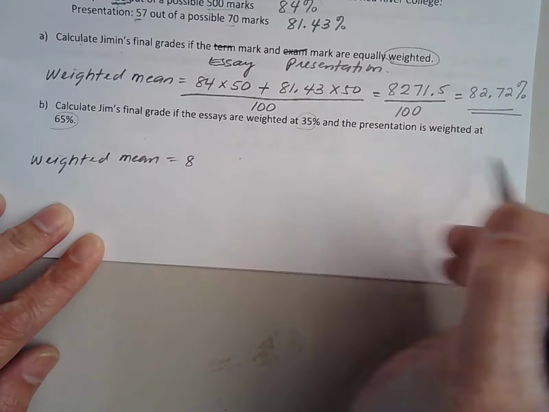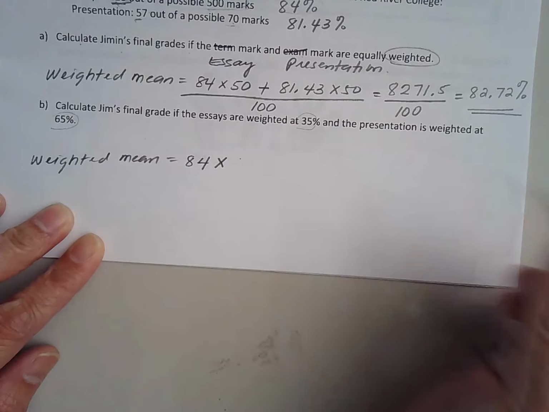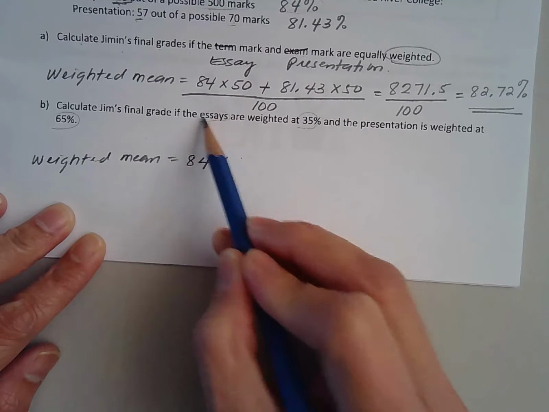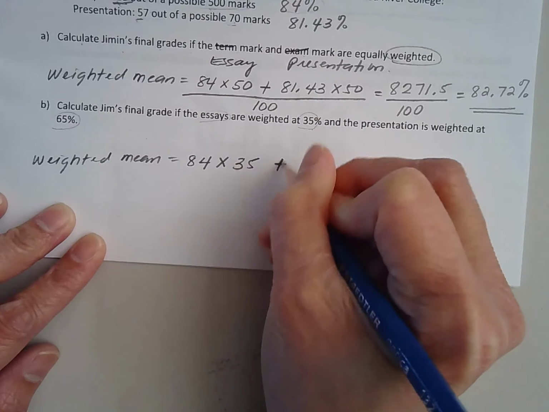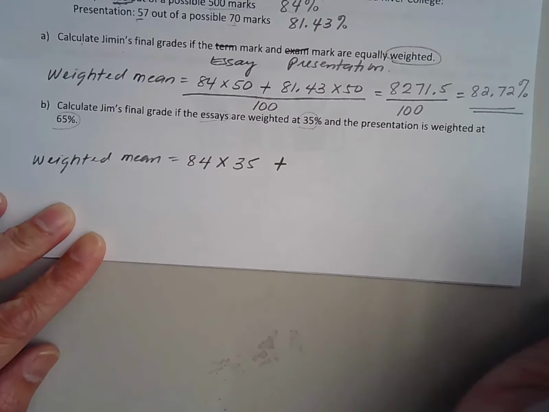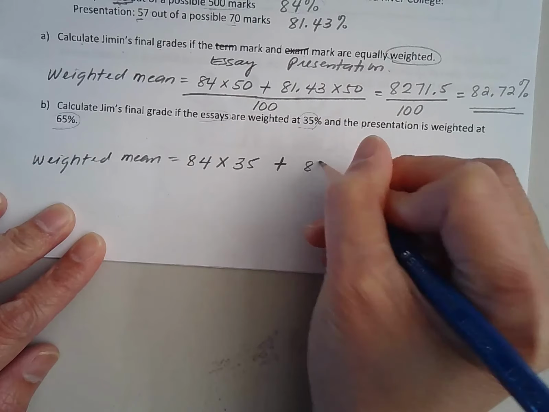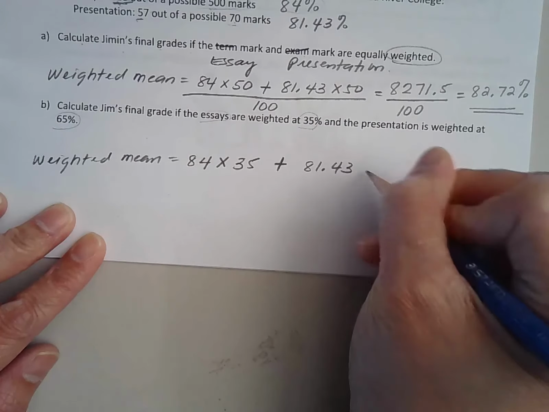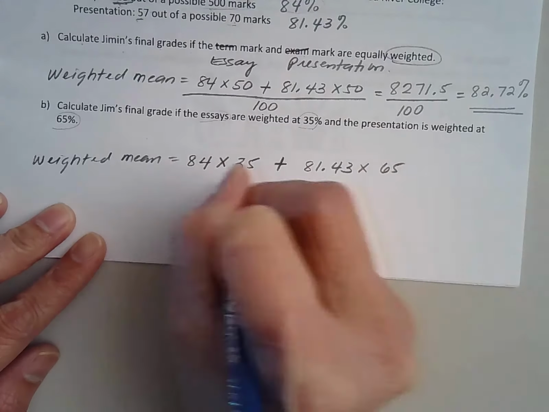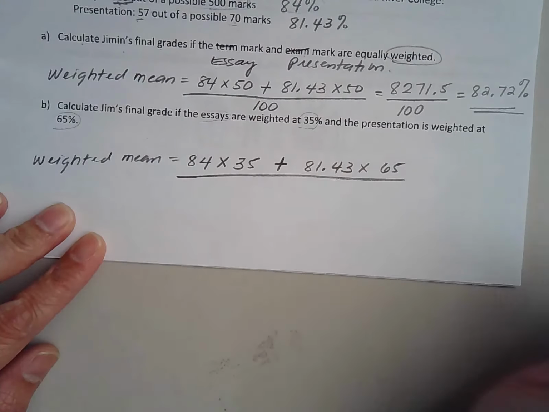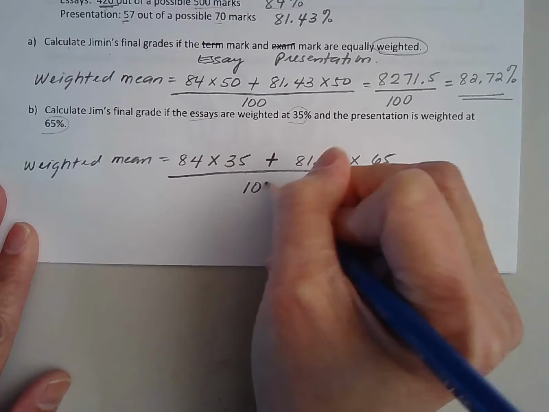So for essay, the score is 84 times the weight of the essay is 35%, so times 35, plus presentation is 81.43 times the weight of 65, divided by 100.